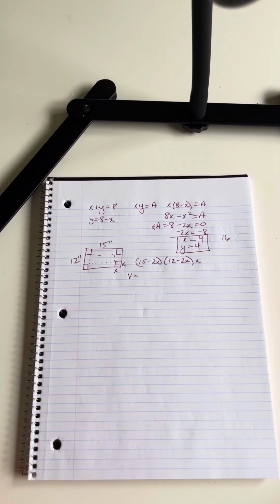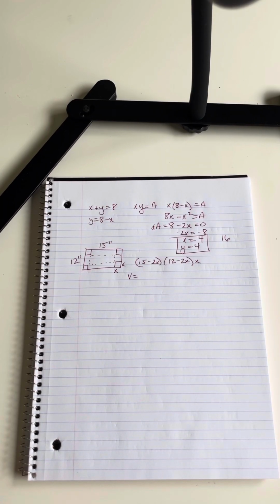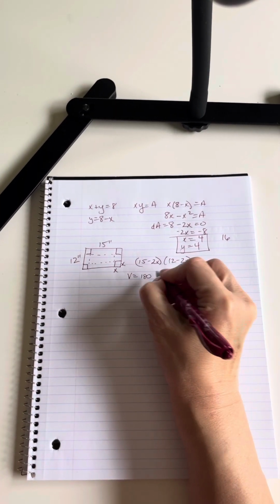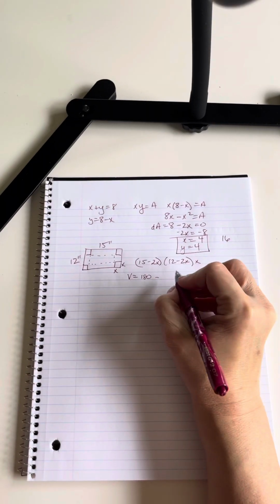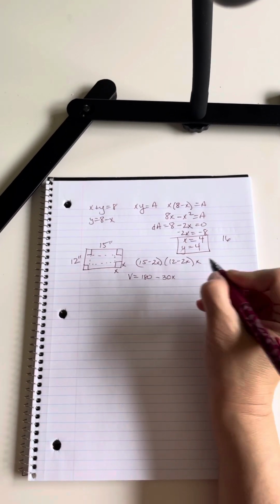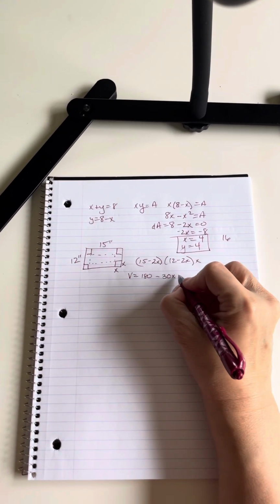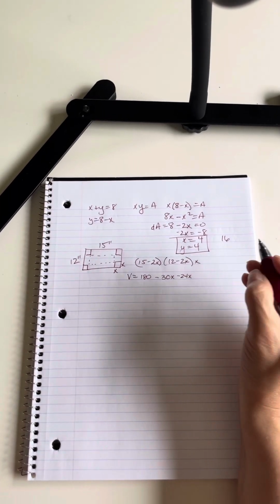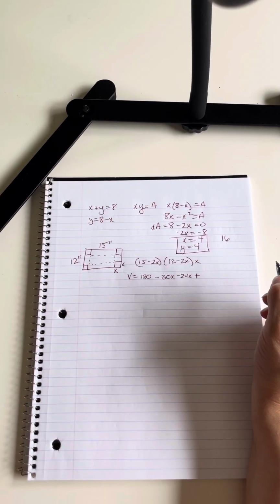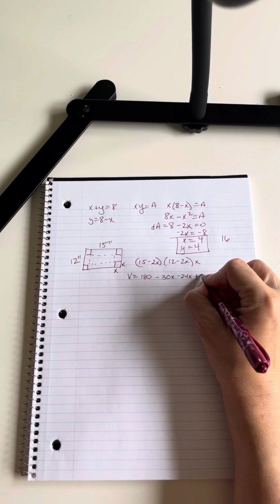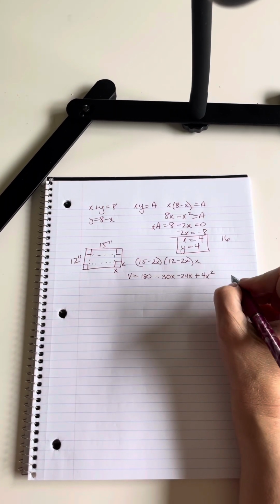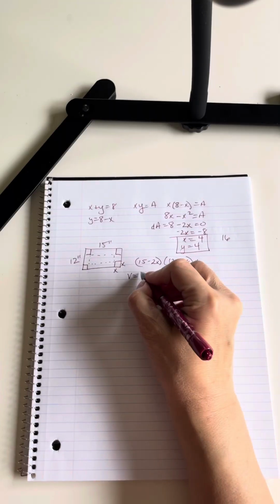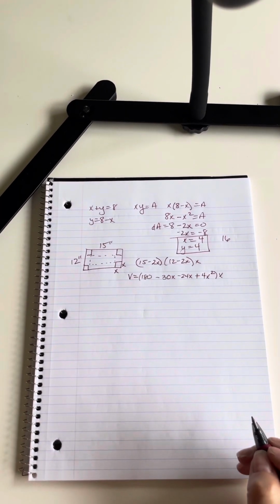15 times 12. That's the whole number without an x. Oh, yes, that is the 180. Okay, then 15 times -2x, -30x, -2x times 12, -24x. Negative times negative is positive, and then that is 2 times 2 is 4x squared. And all of that is still multiplying with x from the outside.